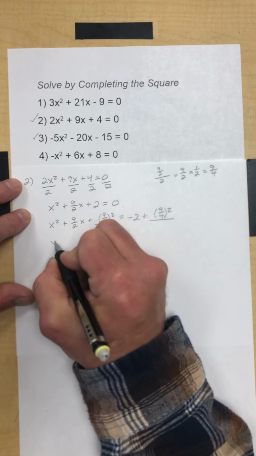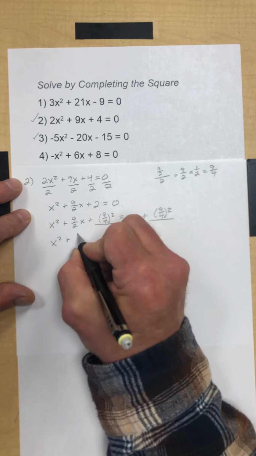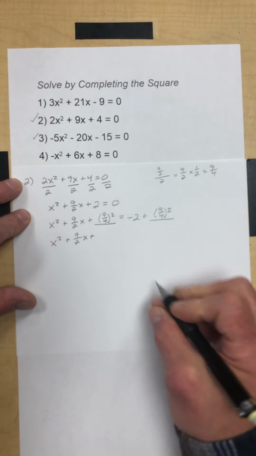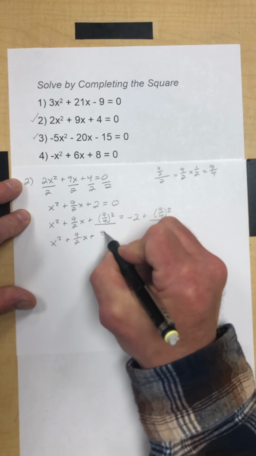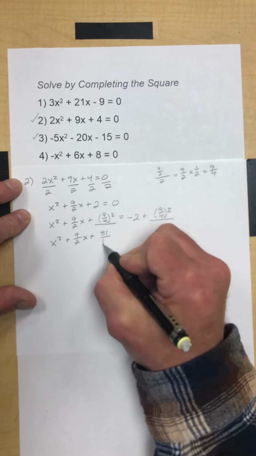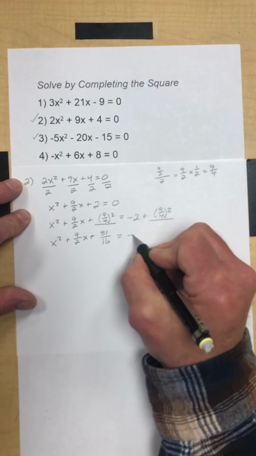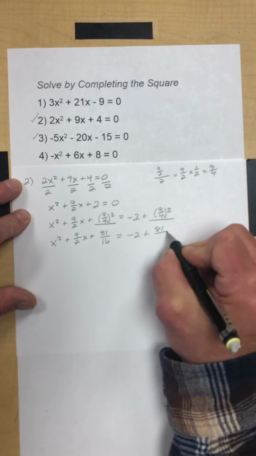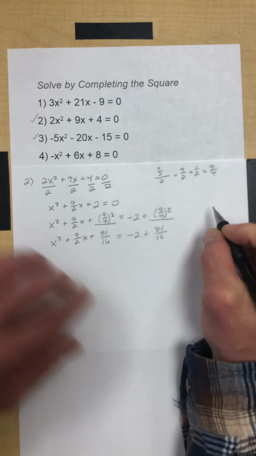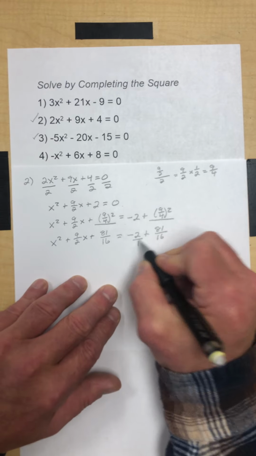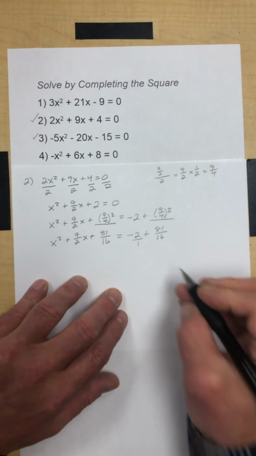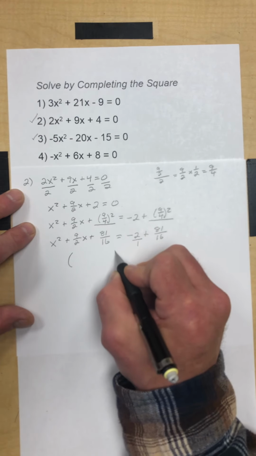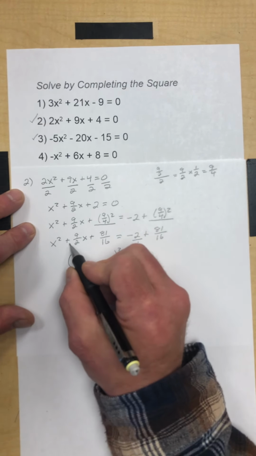Okay, so we get x squared plus 9 halves x plus, when I square 9, I get 81, and when I square 4, I get 16. It's negative 2 plus 81 over 16. Right here, I'm going to have to add those two, finding a common denominator. This guy I've got to factor. It factors into the square of a binomial.